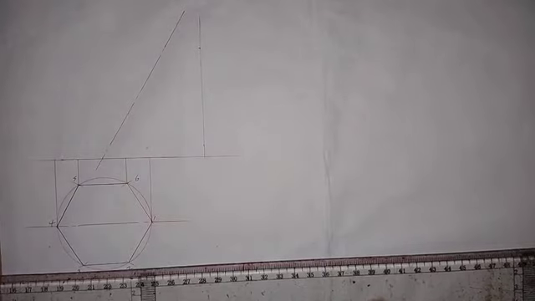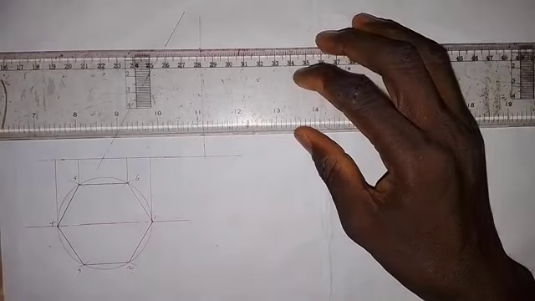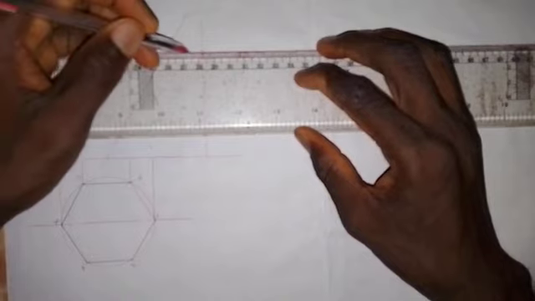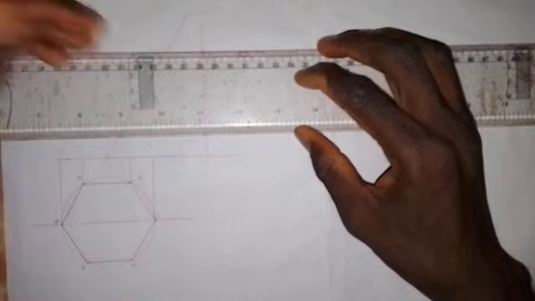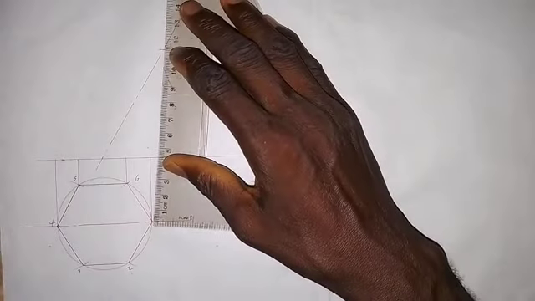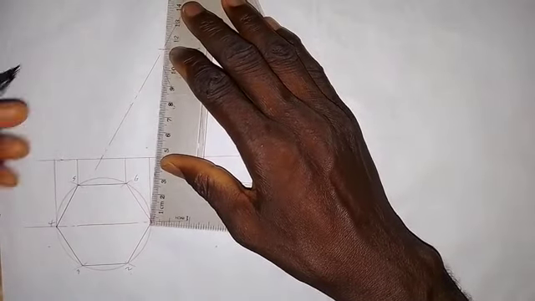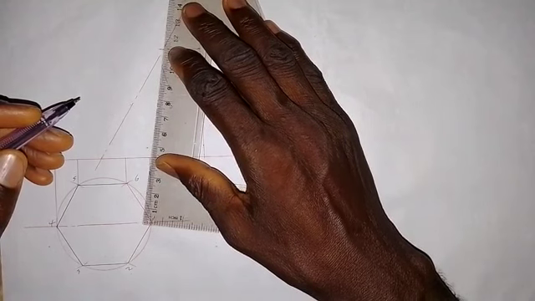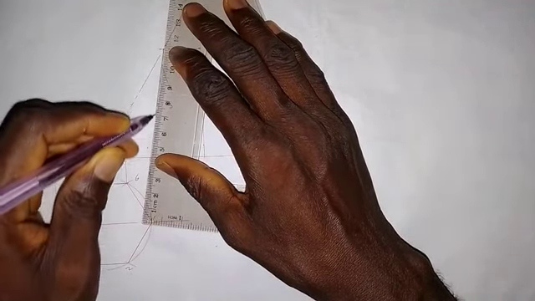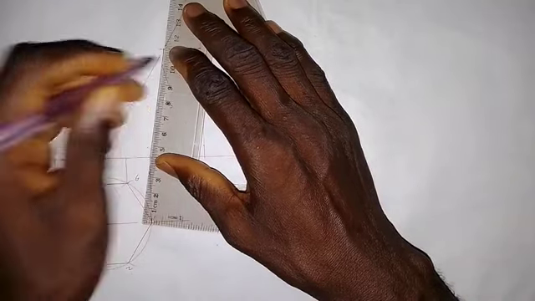We now transfer it to this side to meet the center line. So I can just draw a horizontal line from here just to meet the center line. The next thing that I'm going to do is that I'm going to connect this point. So this is a complete hexagonal oblique pyramid. This line will be a thick line because this is a corner.